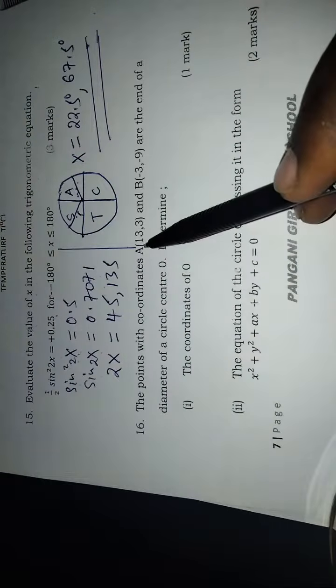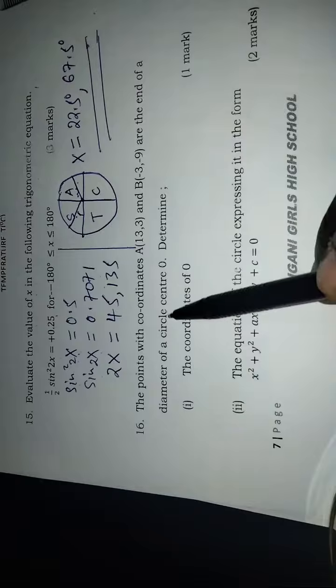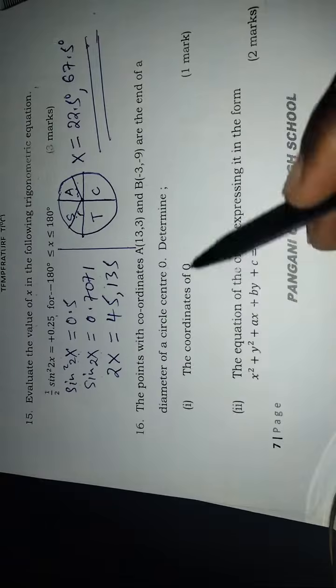Finally, number 16. Remember, we are winding up. The final question in session 1. The points with coordinates A (13, 3) and B (-3, -9) are the ends of a diameter of a circle, center O. Determine the coordinates of center O. We are on the equation of a circle, but in this case there is another concept brought into place, and that is the midpoint of a given line.